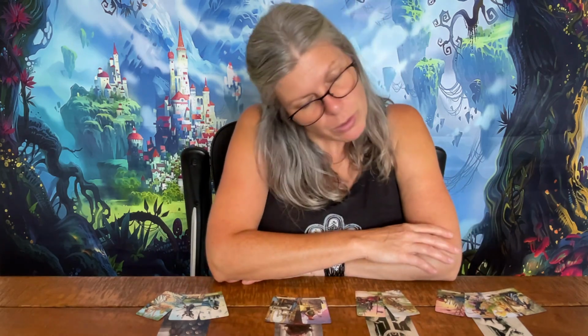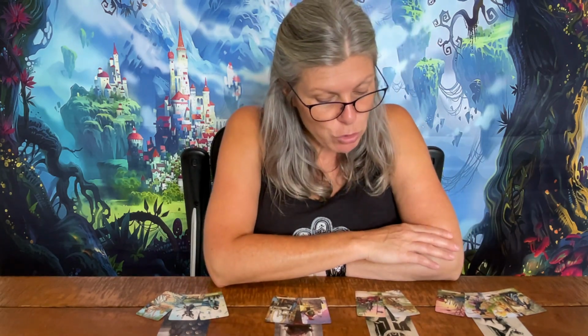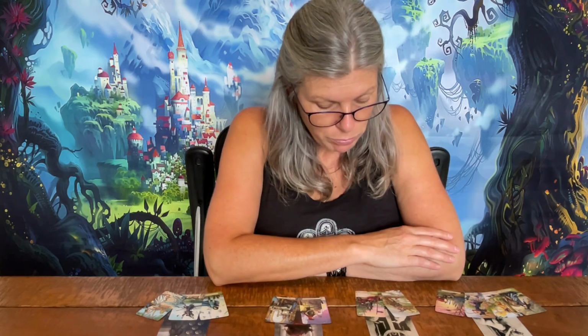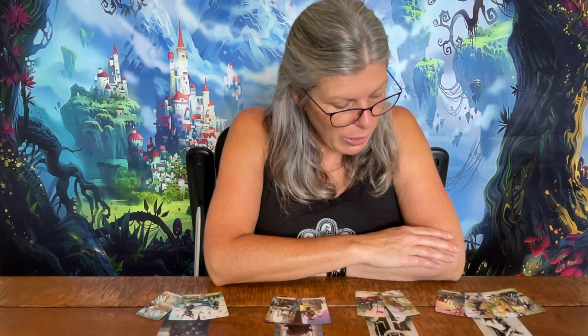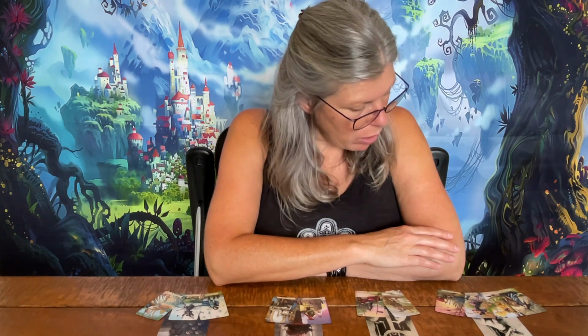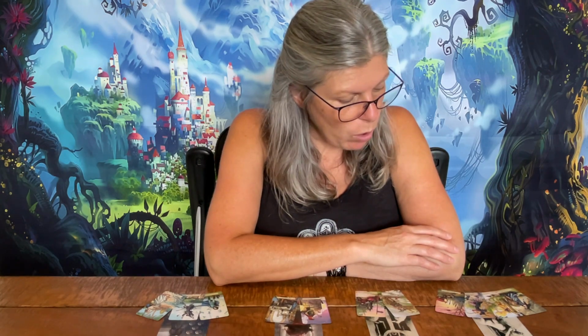I want to say too, looking at all of this, if this represents how strong of character you are as well, it is probably hard for the universe to get you off of a path once you've decided.